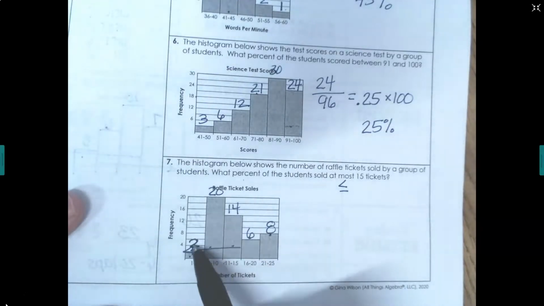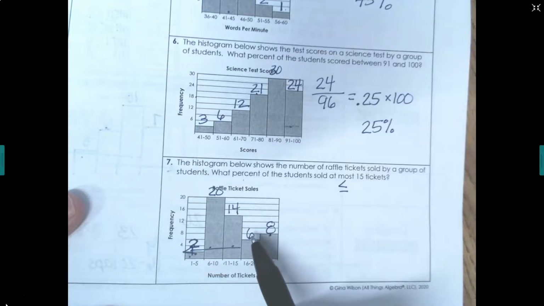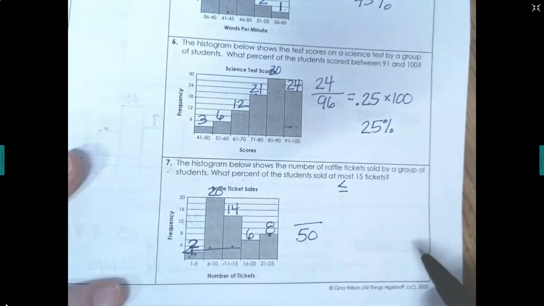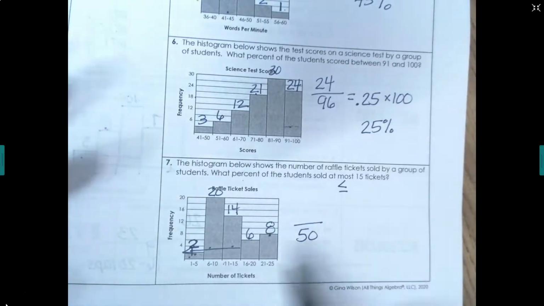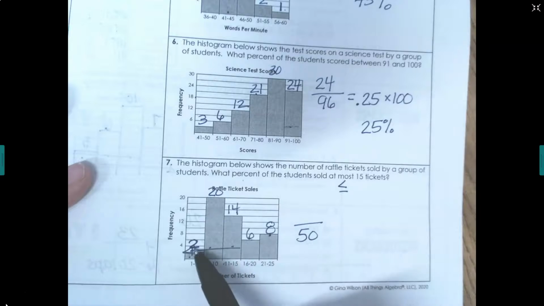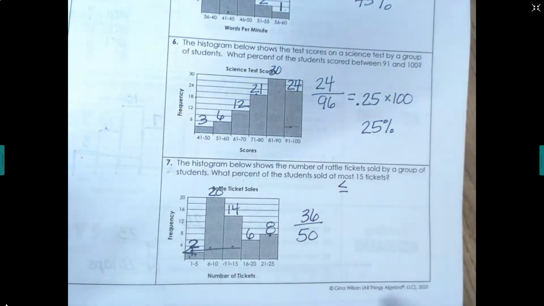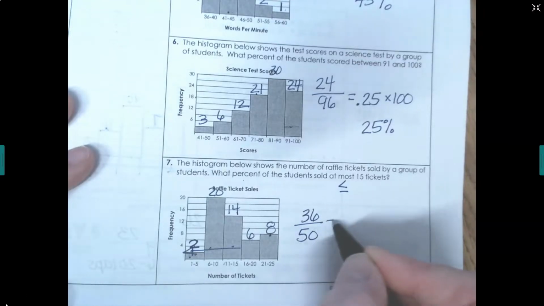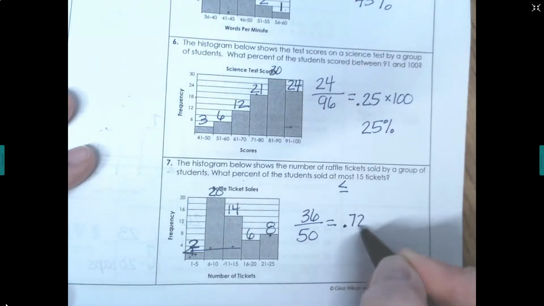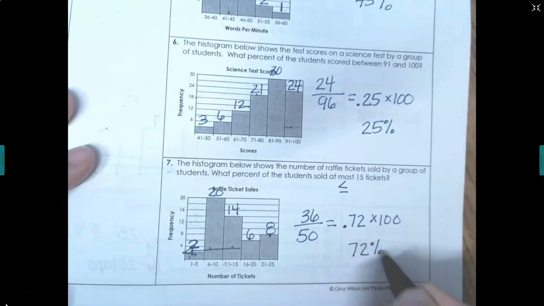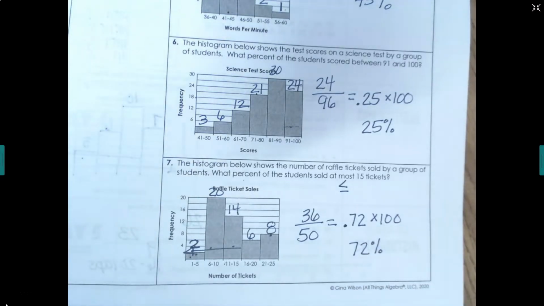When I add these up, there's 22, 36, 42, 50. So we had a total of 50 students who bought raffle tickets, and then 20, 34, 35, 36 of them sold 15 or less. So 36 out of the 50. Divide top divided by bottom, and you get 0.72. Times 100 to make it into a percent gives you 72% of the tickets sold by a group of students was at most 15 tickets.